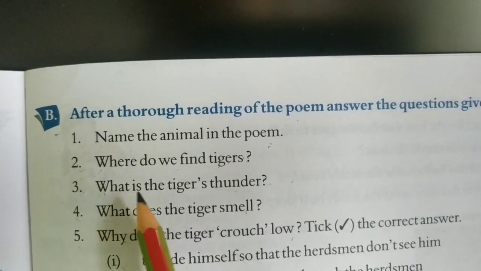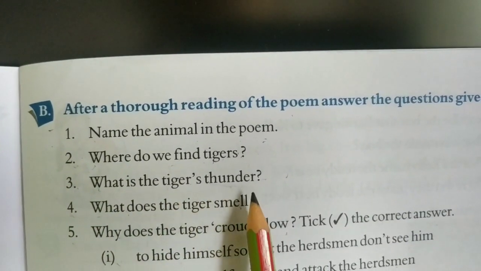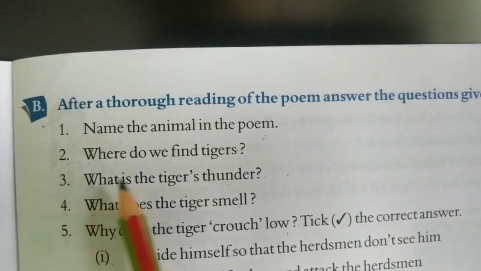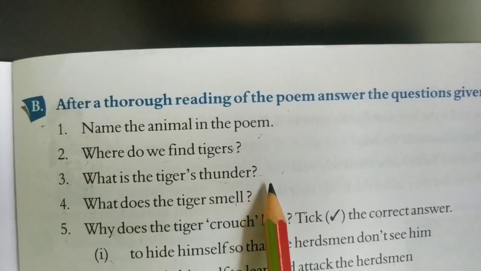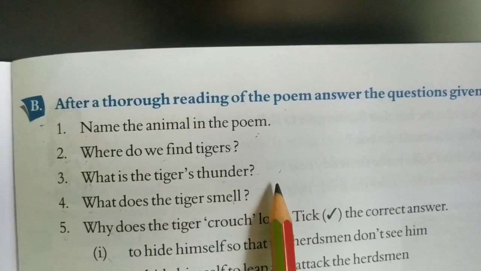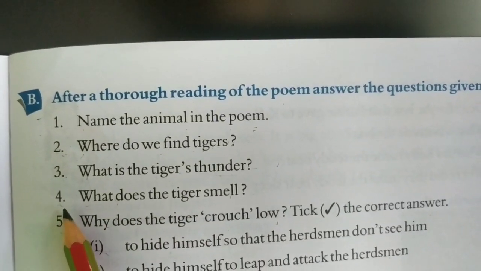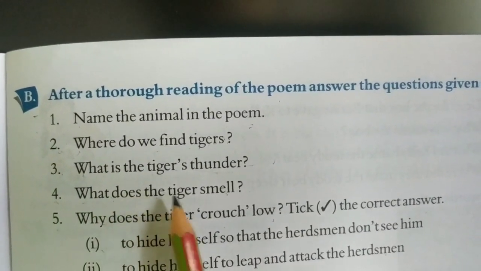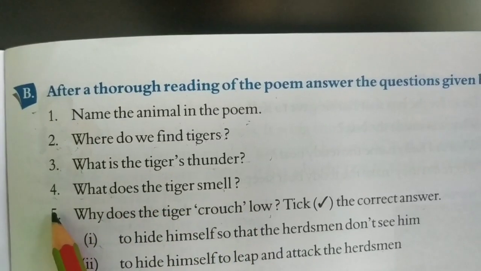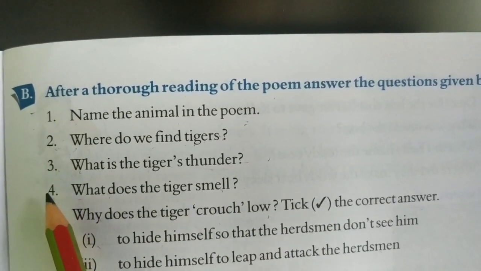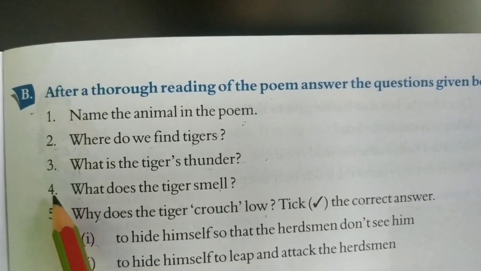Number 3. What is the tiger's thunder? So you will write A3, that is your answer 3. The tiger's thunder is the roar, right? Sound. Number 4. What does the tiger smell? This is A4.